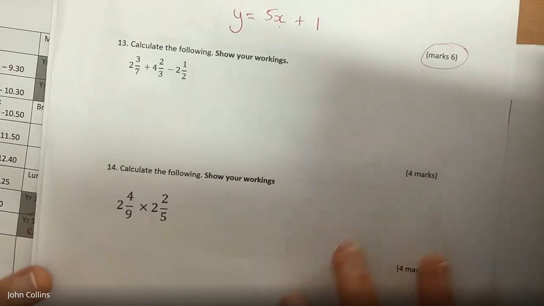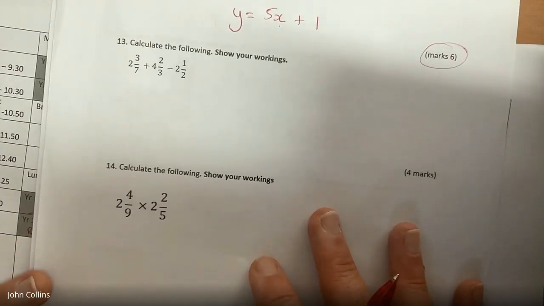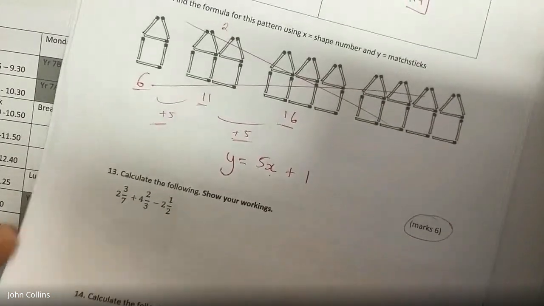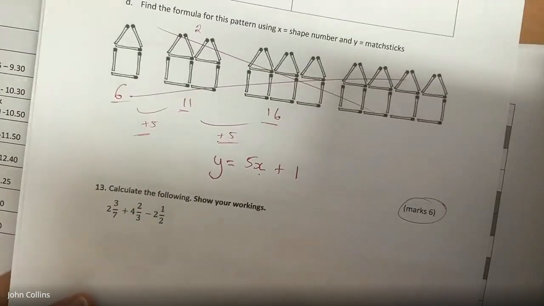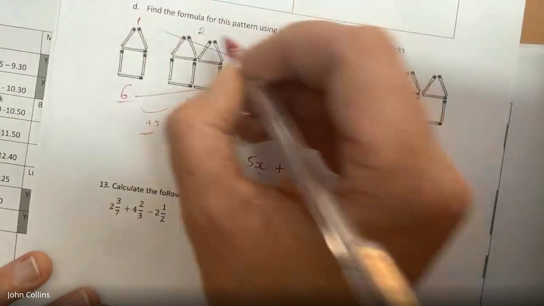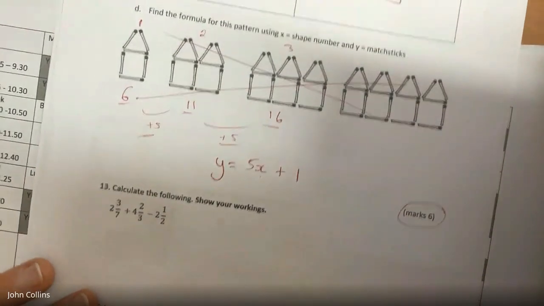Why is the match 6? It's not. I meant to remove it. What's one shape? What's one shape? Yeah, like one shape. Shape number 1, shape number 2, shape number 3, shape number 4. Okay.